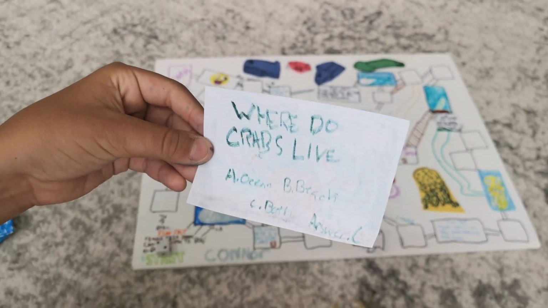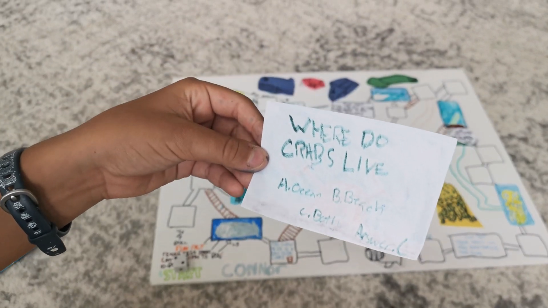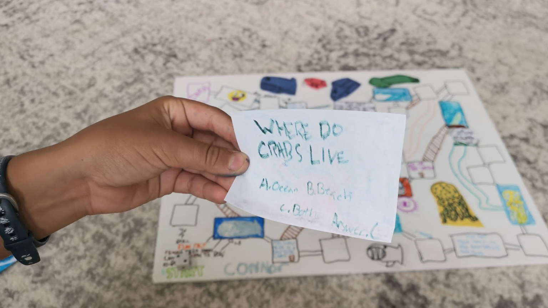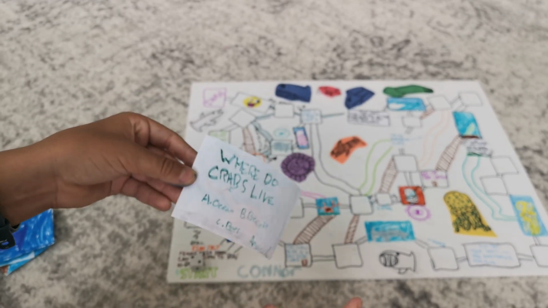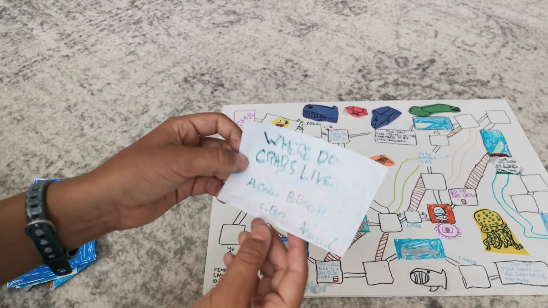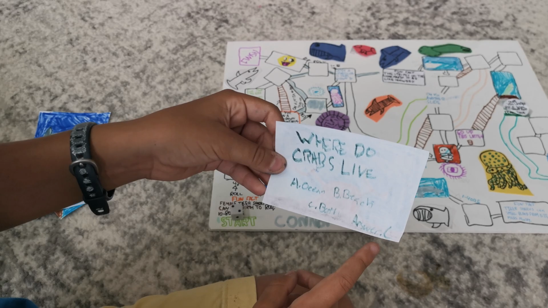For example, where do crabs live? A, ocean. B, beach. C, both. And then I would put the answer, and I would put what letter it is. So for this one, it would be C, because I see them in the ocean. I see them live there, and I see them on the beach too.